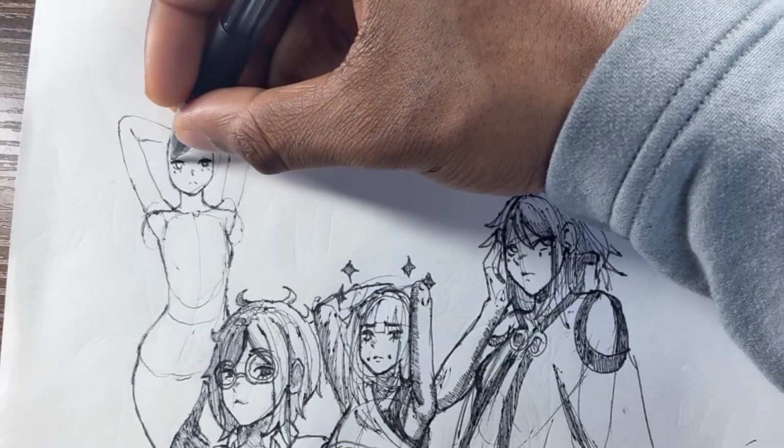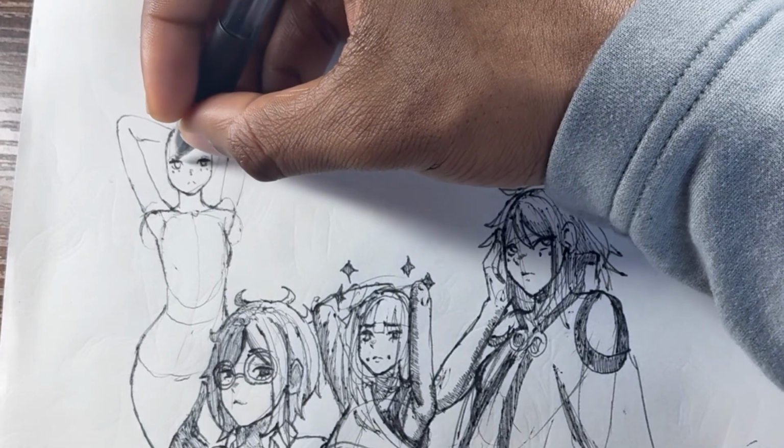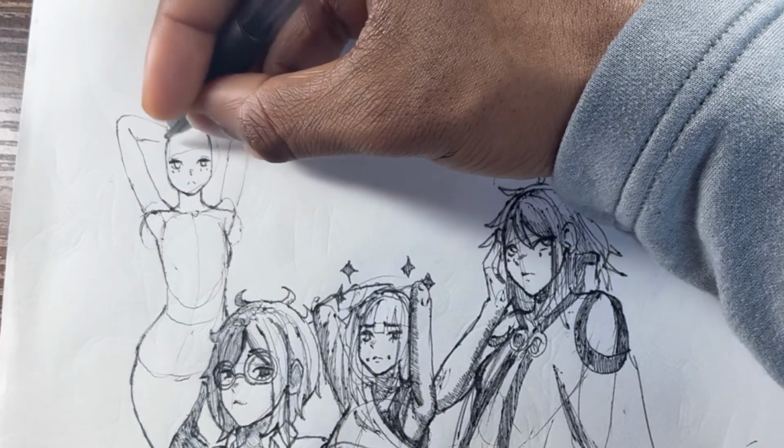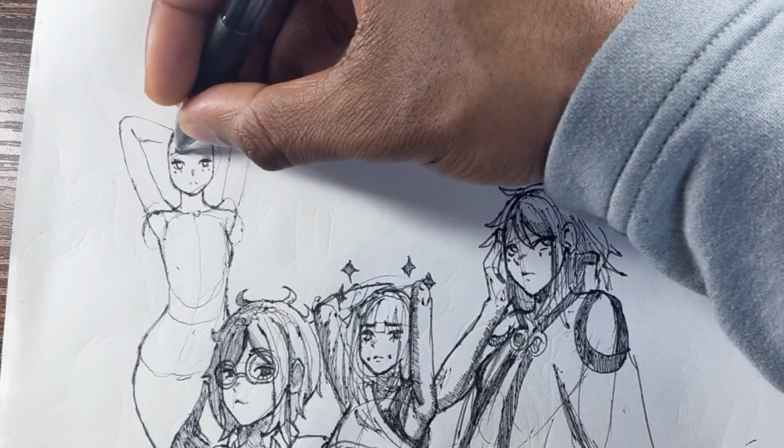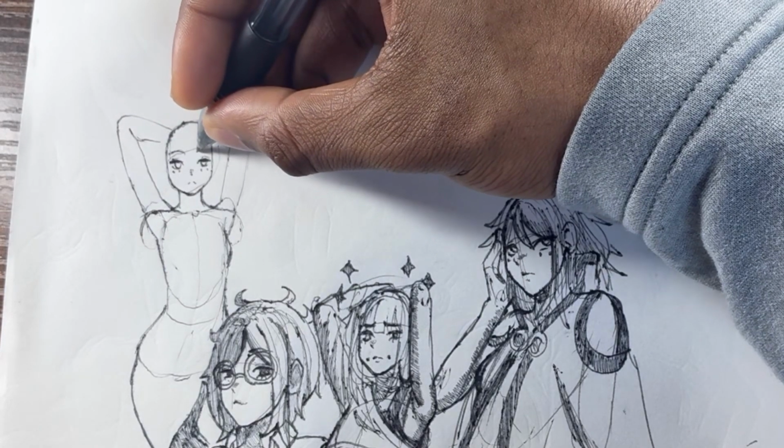It's kind of like a kuudere mouth. Sorry, I went through all the possibilities of the mouths that I could have done.